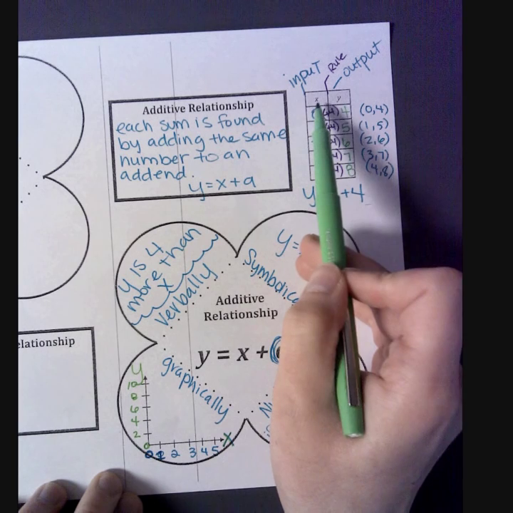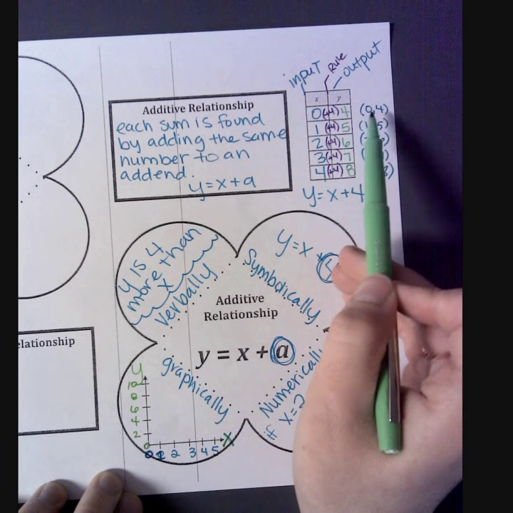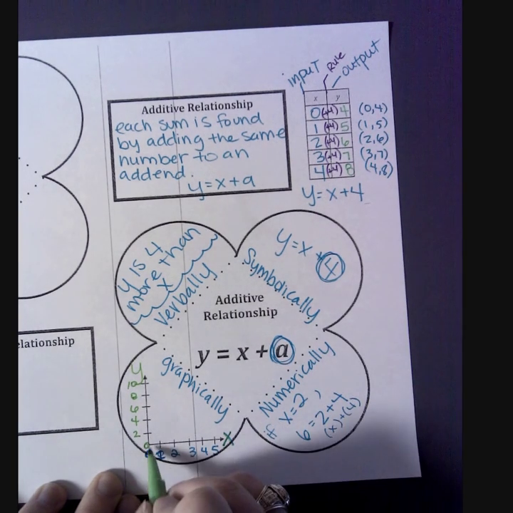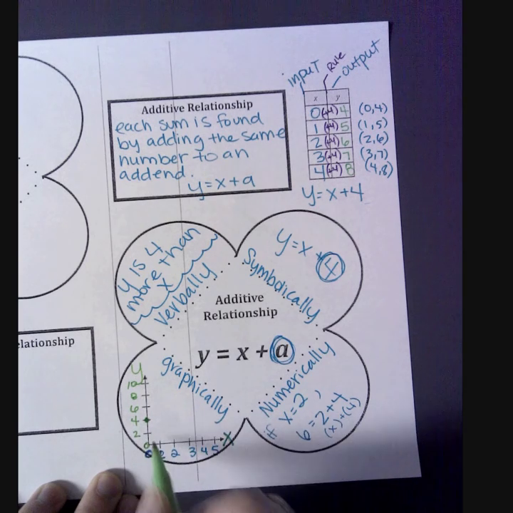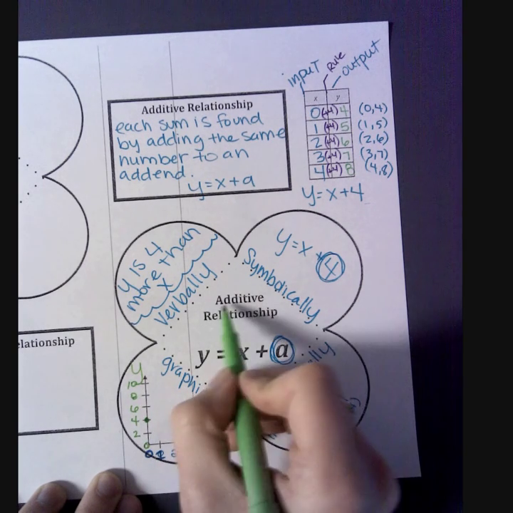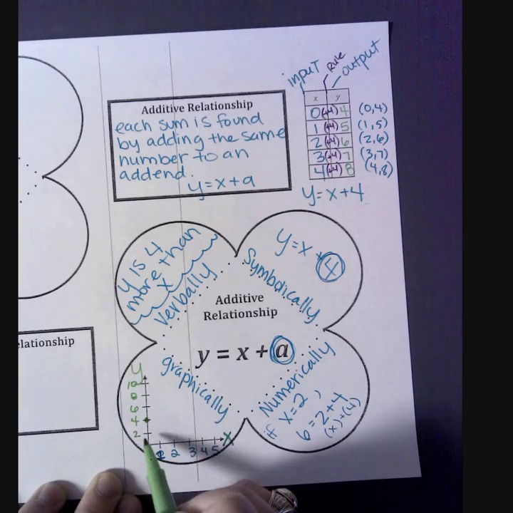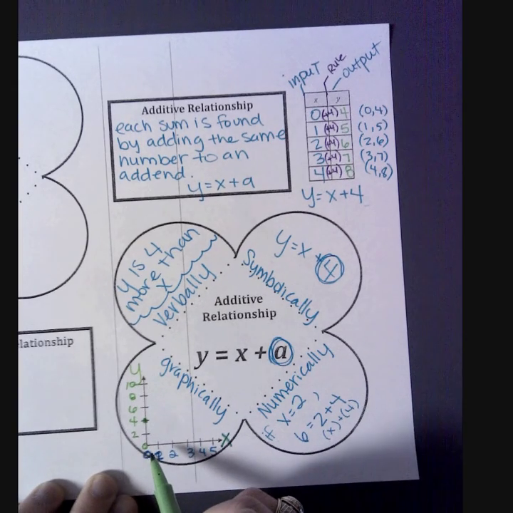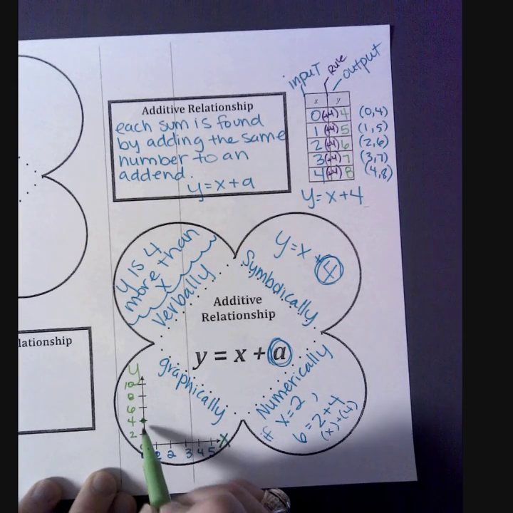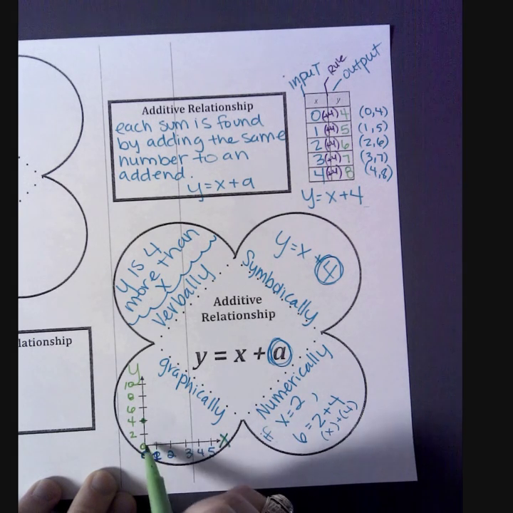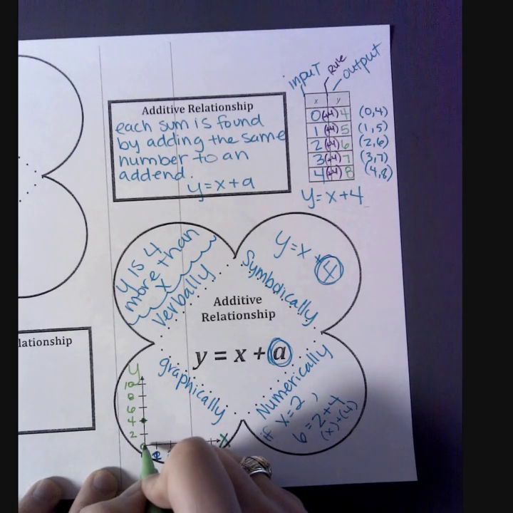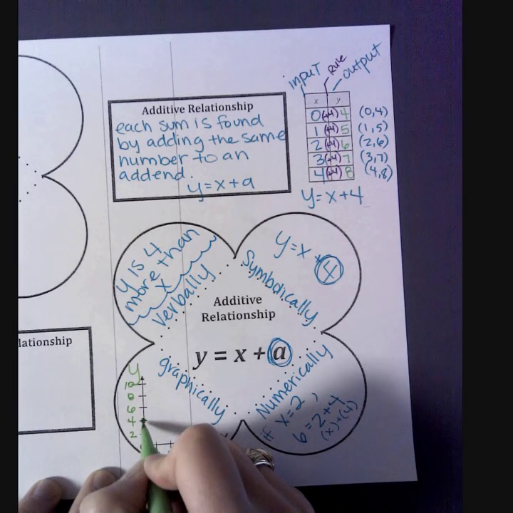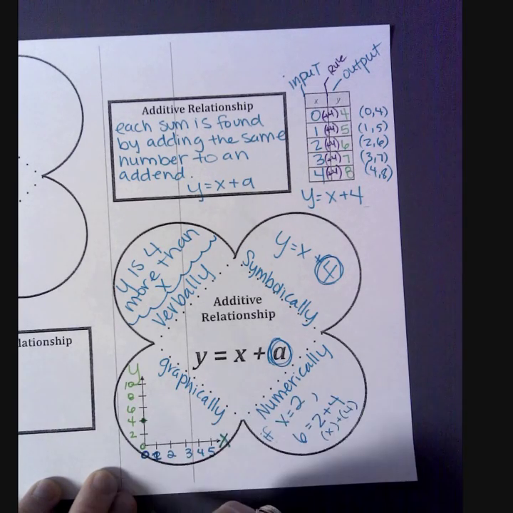So we're looking at this first coordinate, 0, 4. So I start at my 0 for x, and I'm going to go up 4. Something to note here is that if it is an additive relationship, it will not go through the origin because it just won't. Multiplicative is the one that will go through the origin. So just know that. So we started here at 0. And we are always adding 4. It goes to 4, bam.